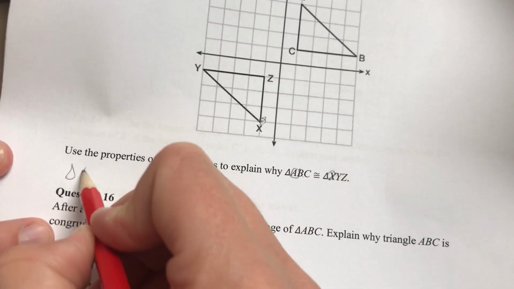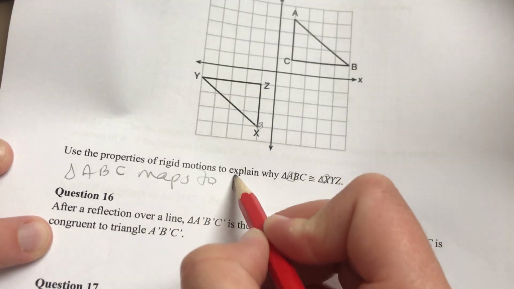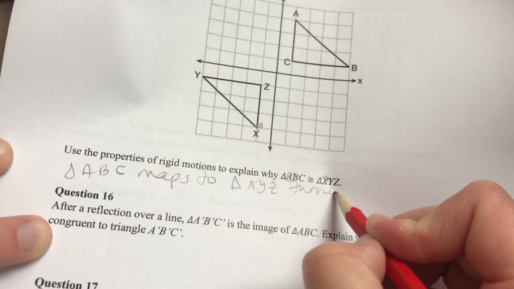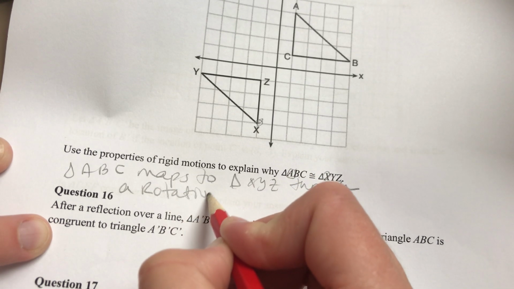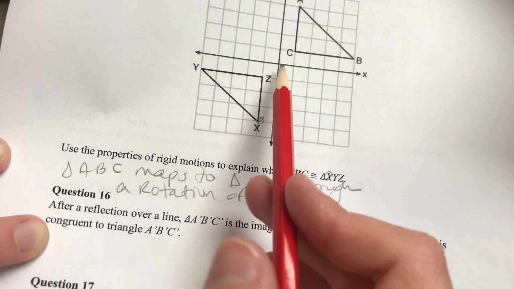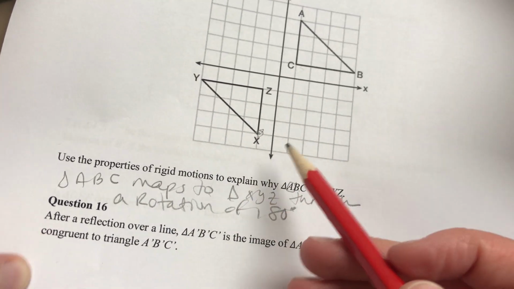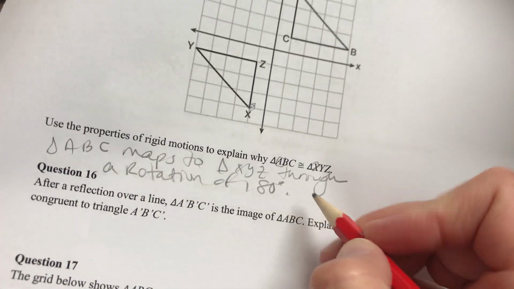So I would say triangle ABC maps to triangle XYZ through a rotation of 180 degrees. If you wanted to be super specific, the center is always assumed to be the origin when you say rotation, but you could say centered at the origin. If it was centered somewhere else, you would have to specify that.